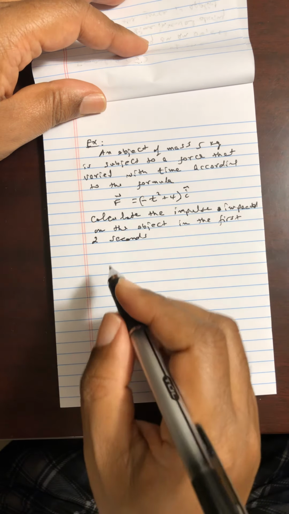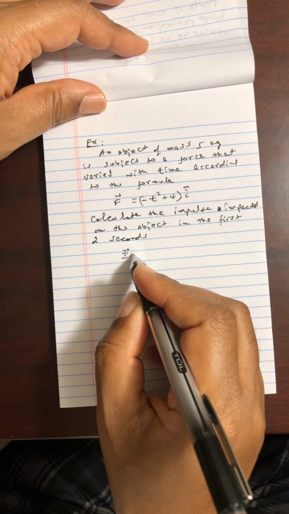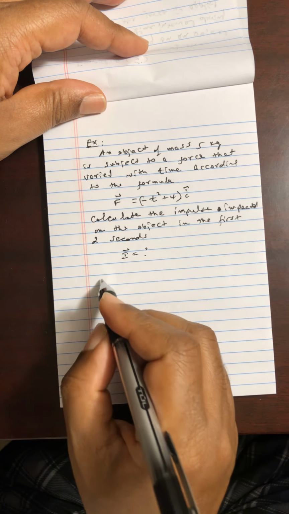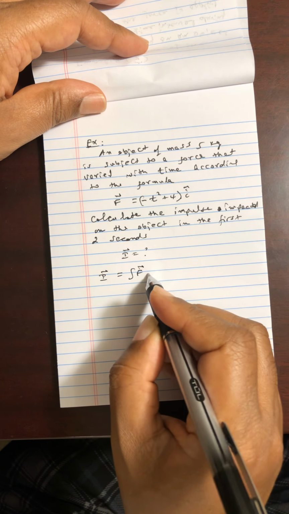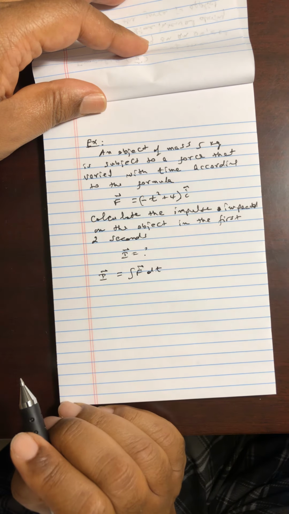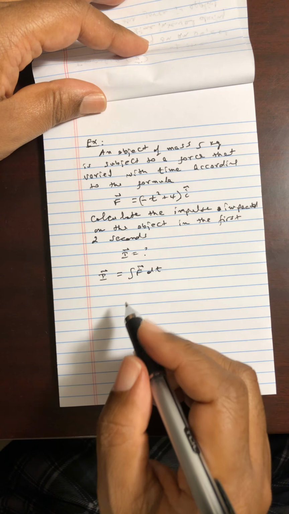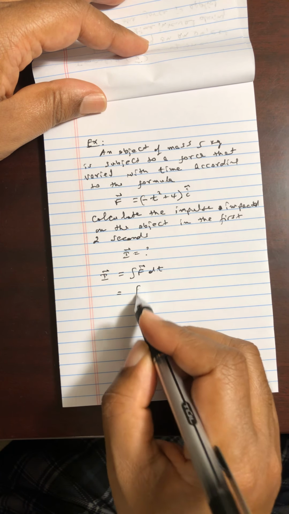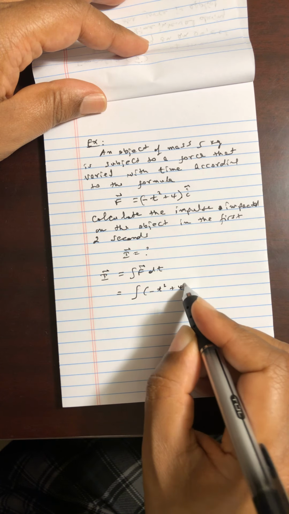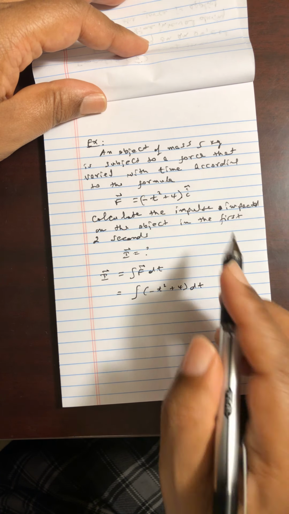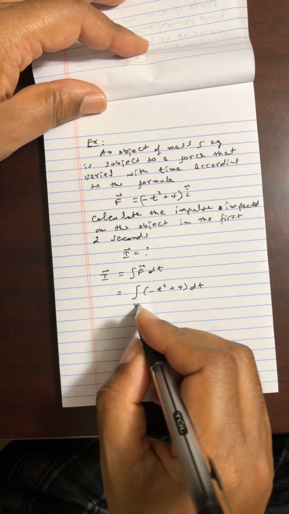So we're looking for the impulse, and the impulse is the integral of the force with time. The force is negative t squared plus 4 dt, and in the first 2 seconds we go from 0 to 2.